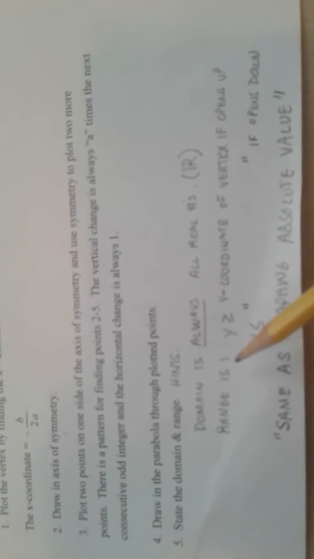Next thing you're going to do is draw in your parabola through the 5 points. And then we're going to state the domain and range. The domain and range I know was a while ago, but it's exactly the same as when we learned absolute value. The domain is always going to be all real numbers. You can plug any number in for x in any of these equations. The range, there's always going to be a restriction.